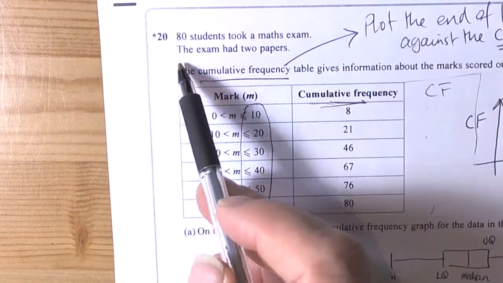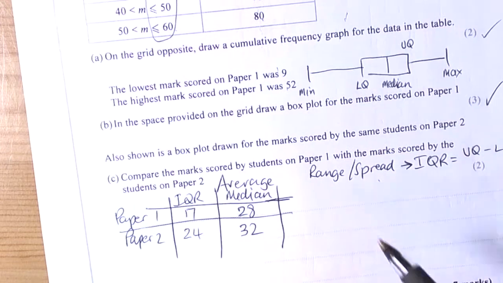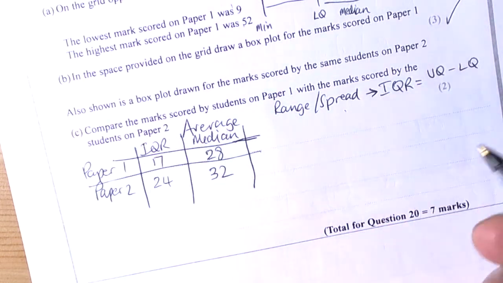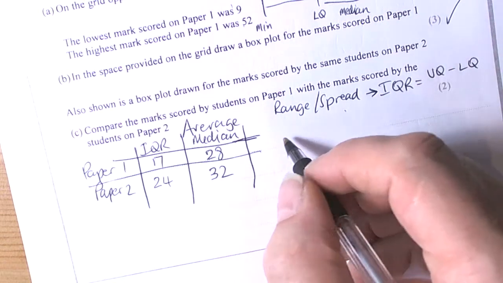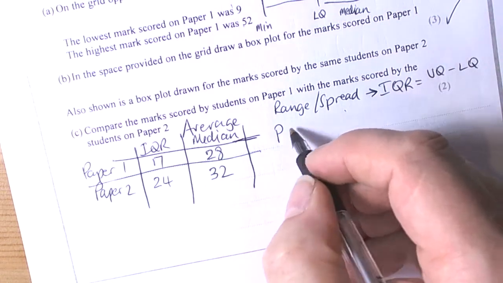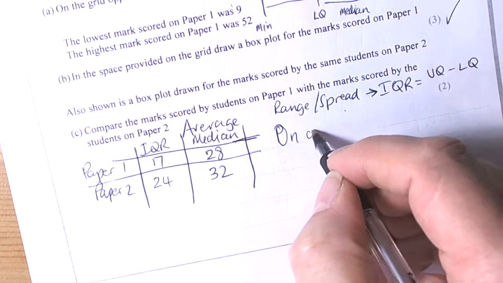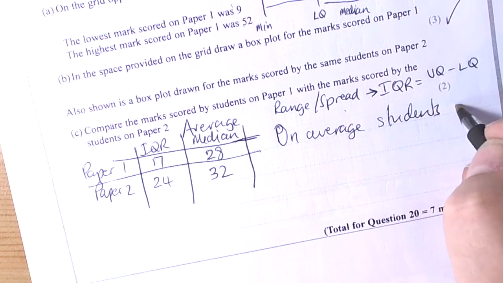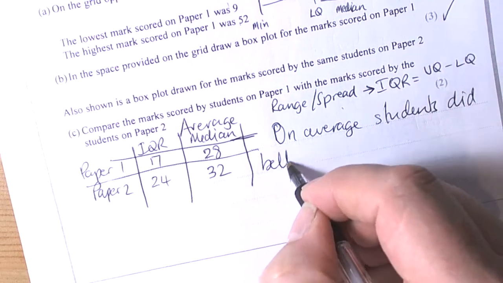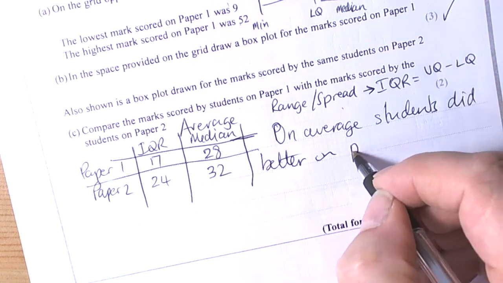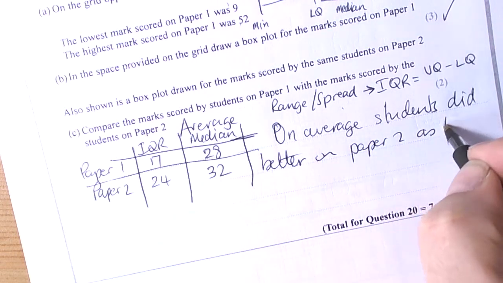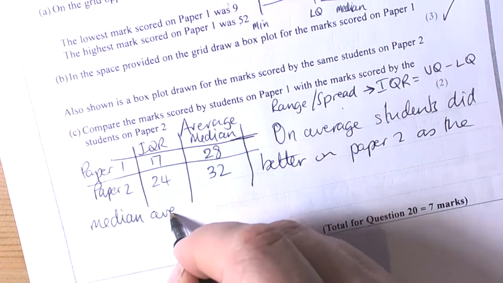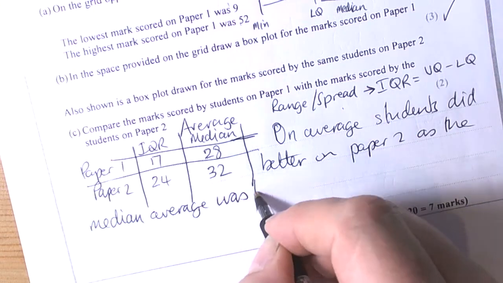Now it's a starred question, remember, so it's really important that we write something that is in context of the question. We're comparing the marks, so we must talk in terms of marks. So what we're going to say is something like: on average students did better on paper 2 as the median average was higher.